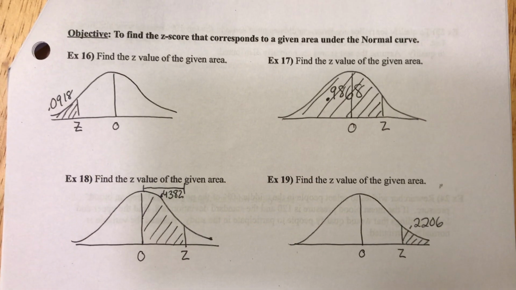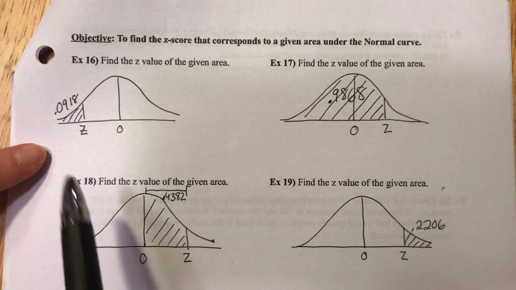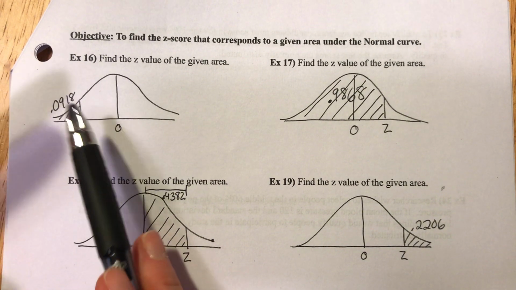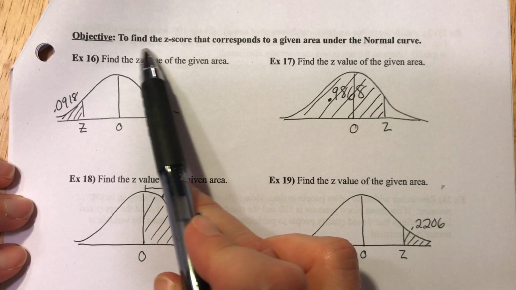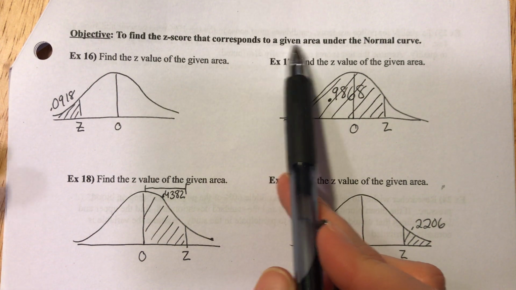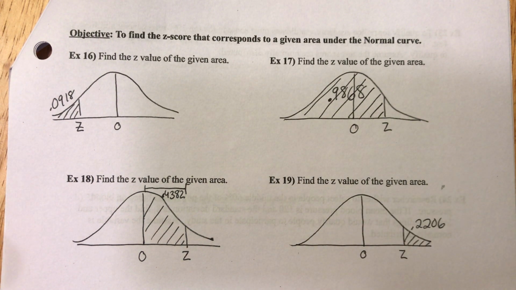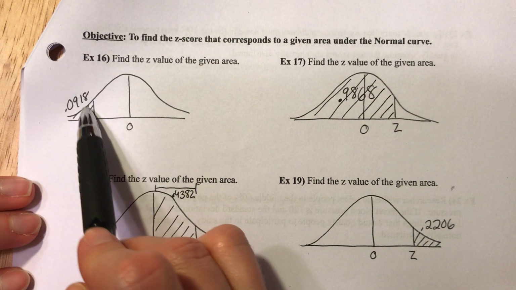Okay, today we're going to talk about what happens if you have the area under the curve and we need to find the z-score. Our objective is exactly that. We want to find the z-score that corresponds or matches up to a particular area under the normal curve. There are also circumstances where you're given this, okay?